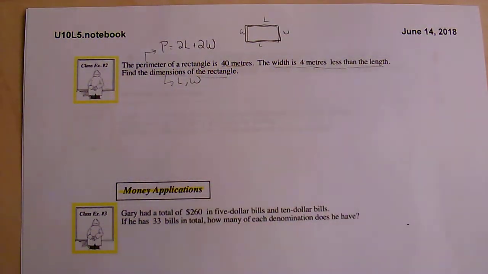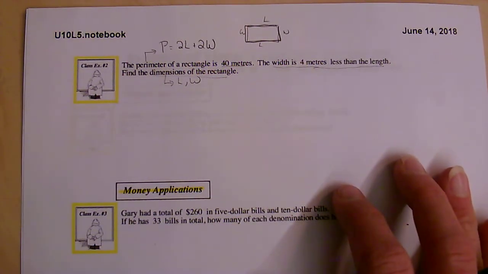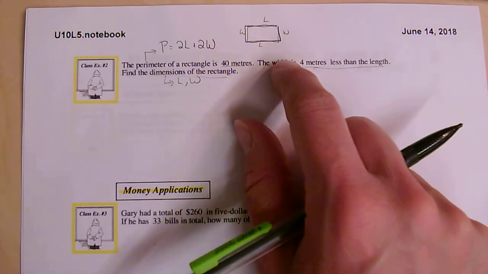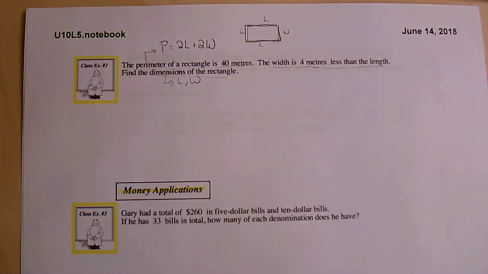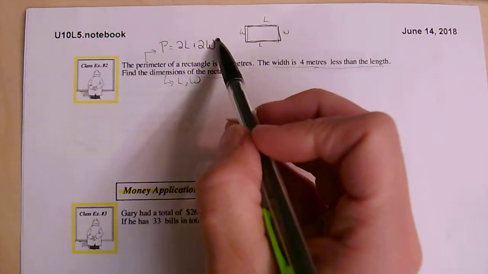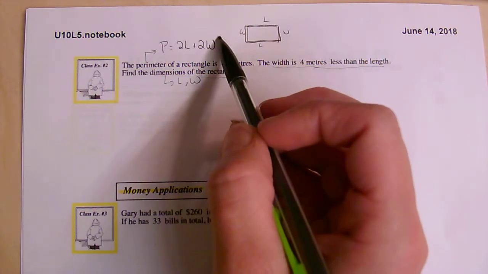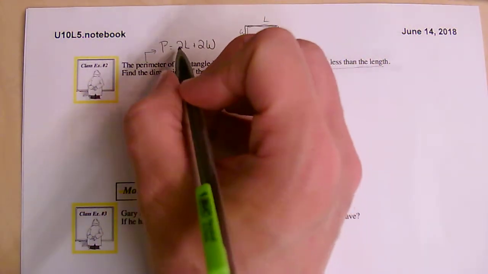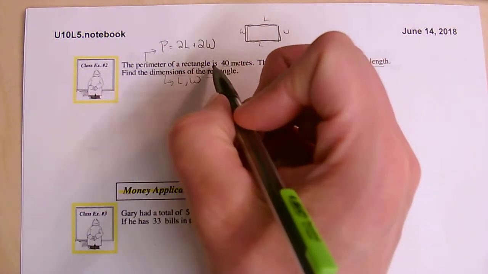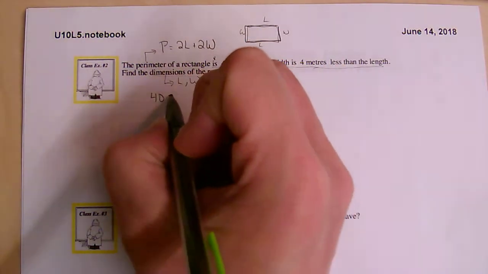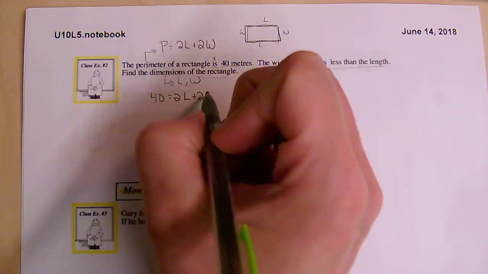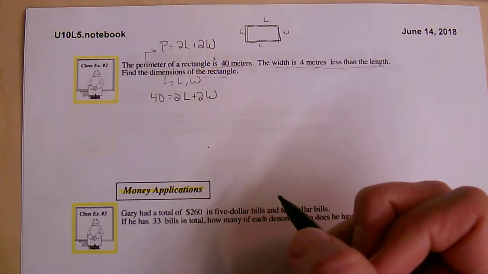Okay, so we need to make our let statement. So we can just use L and W. So we're going to let L equal the length and W equal the width. And we already have our first equation right here. 2L plus 2W is 40 meters. So there's my equal sign again. So I can say 40 is equal to 2L plus 2W.